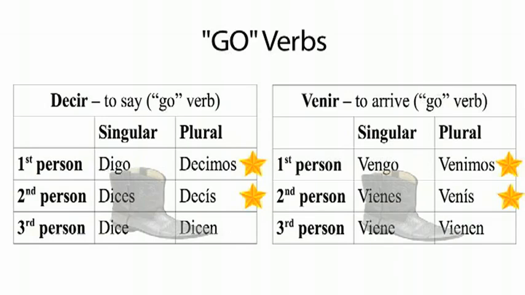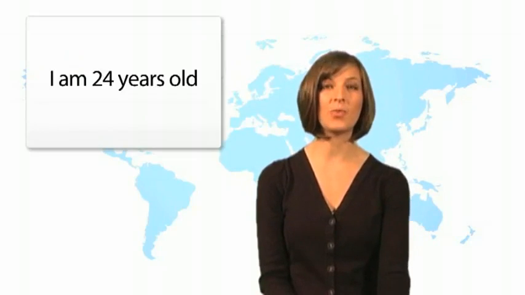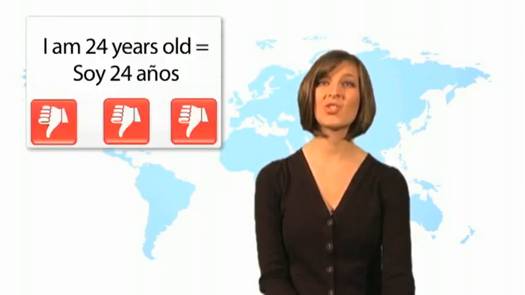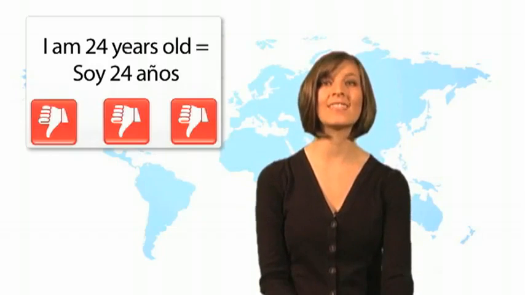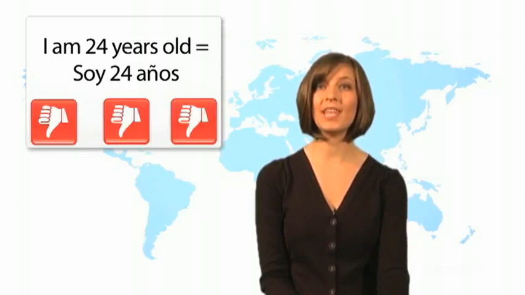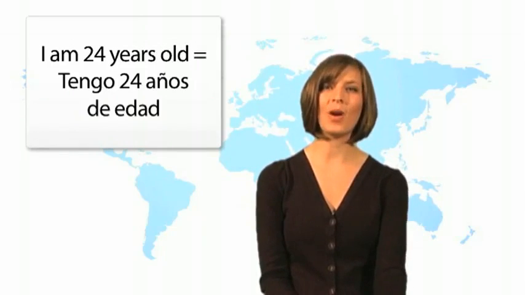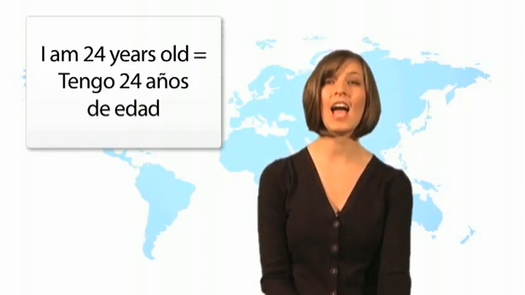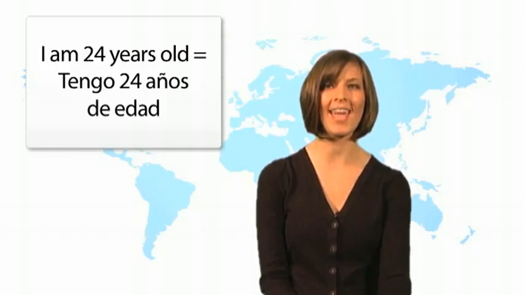And remember that nosotros and vosotros fall outside of the boot, which means that they have regular conjugations and don't follow the stem change. Let's conjugate tener while talking about age. Well, in English, I would say I am 24 years old. To say soy 24 años is very incorrect in Español. In Español, you use tener. Tengo 24 años de edad. I have 24 years of age.